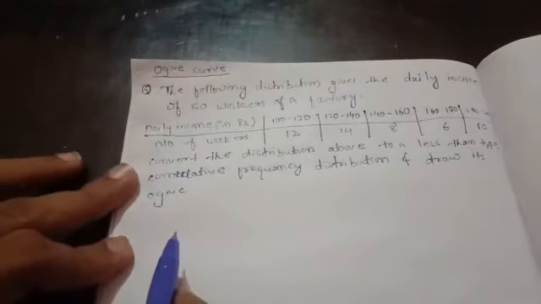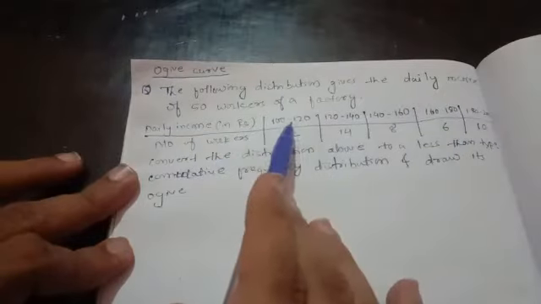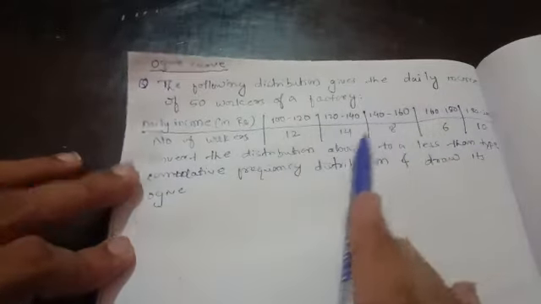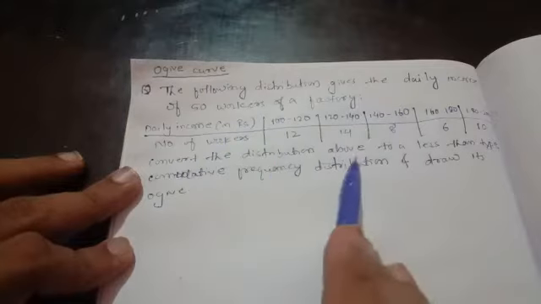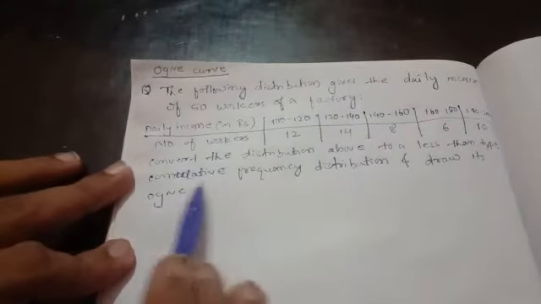First I will show you how to convert this class interval distribution to a less than type cumulative frequency.